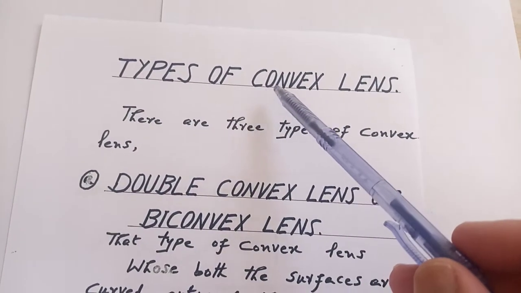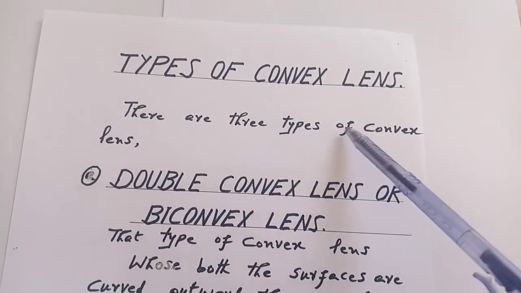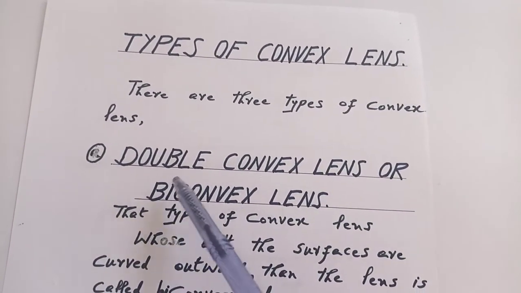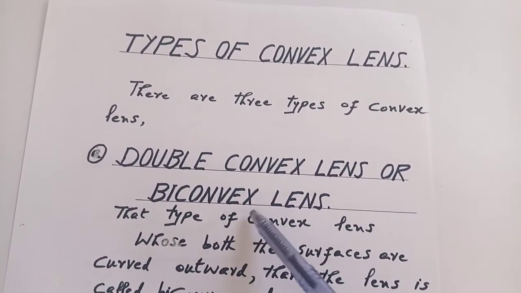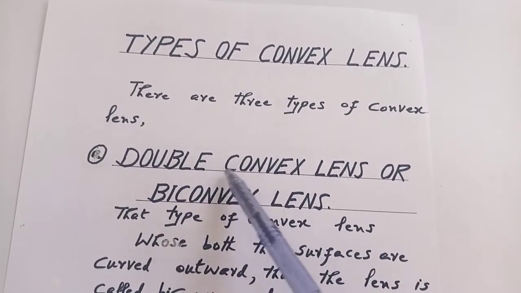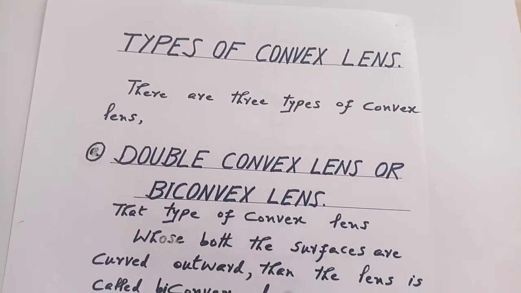Then we have types of convex lens. There are three types of convex lens. Number one, the double convex lens or biconvex lens.